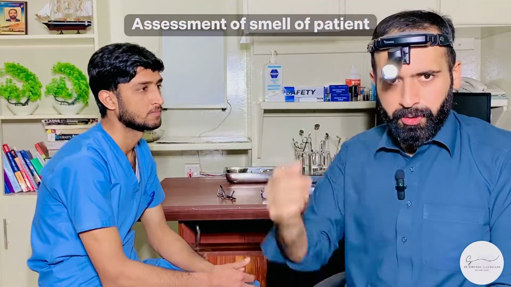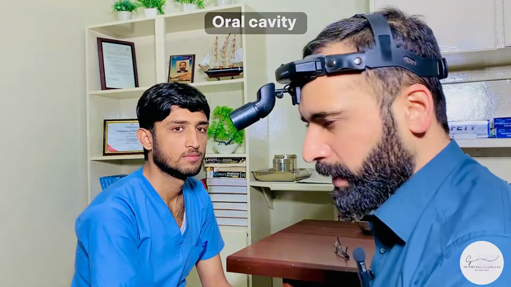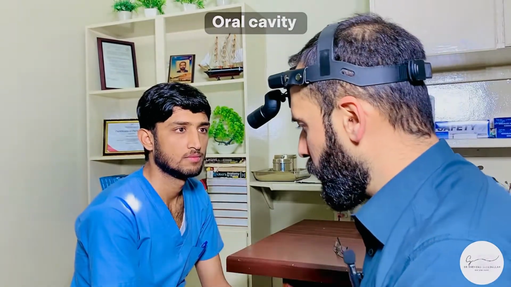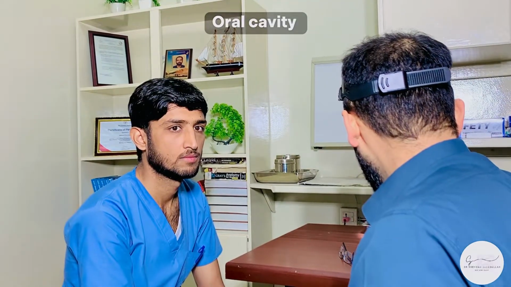Okay. So that is how you are going to assess for smell of the patient. After assessing the smell of the patient, now we need to examine the oral cavity. A part of examination of the nose also involves certain steps in examination of the oral cavity.